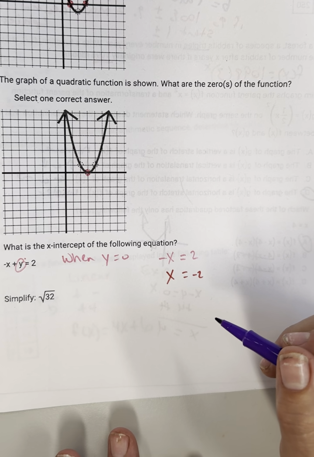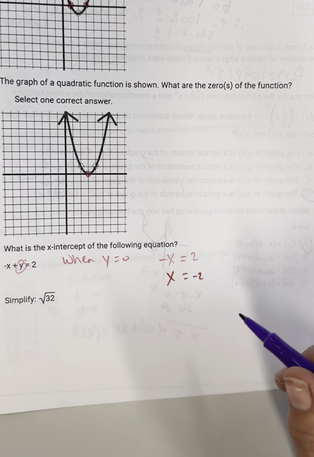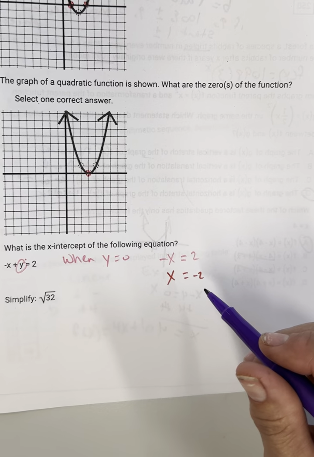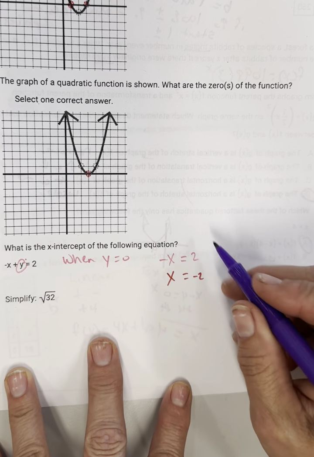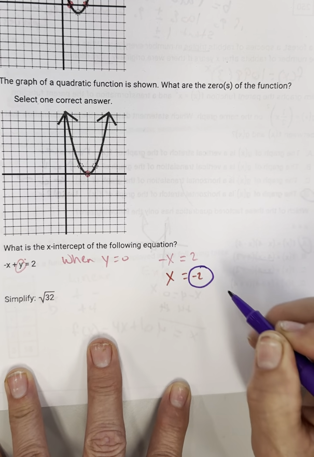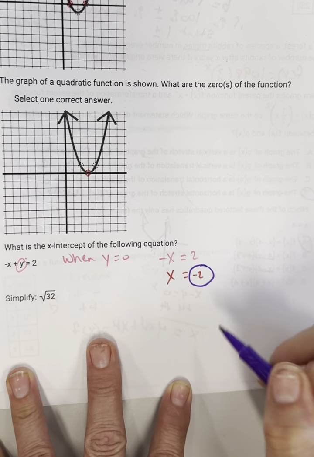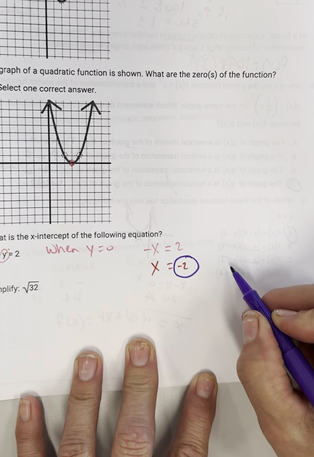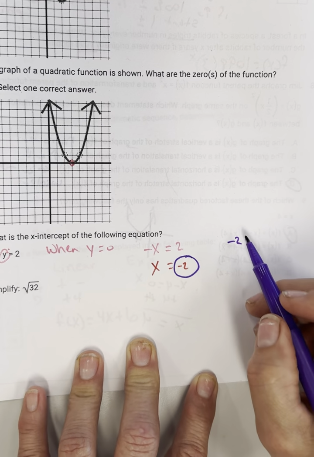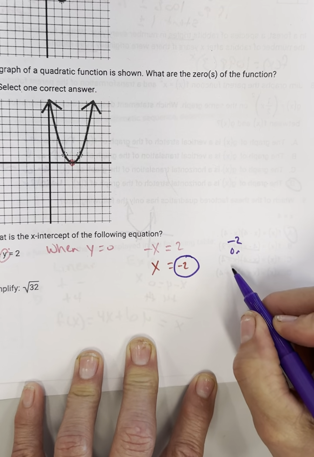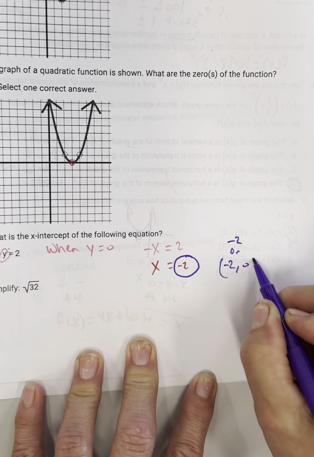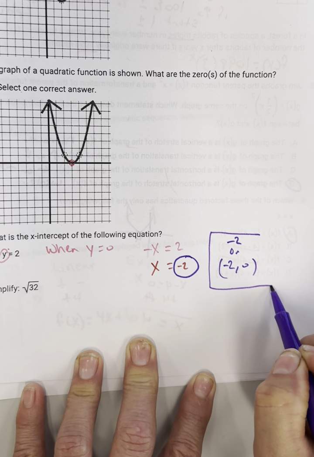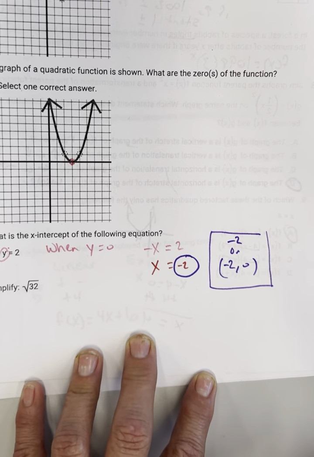And so what is the intercept? You can put it in an ordered pair, or you can put in just -2. Don't put x equals -2. So it's either -2 or -2 and 0. Those are your two answers that are valid.